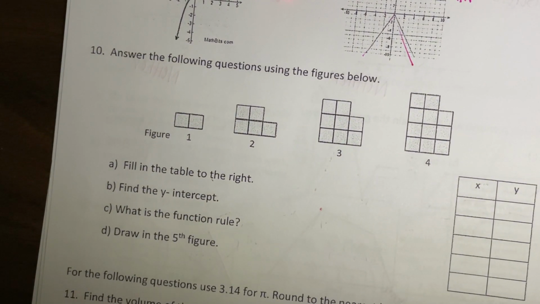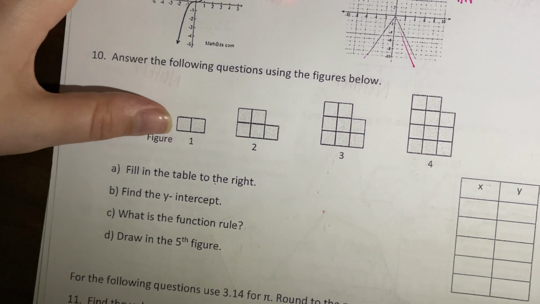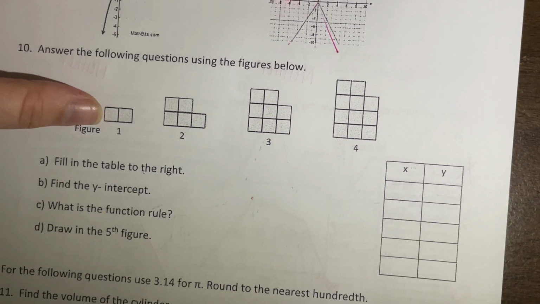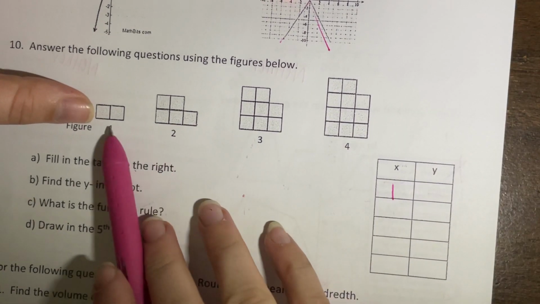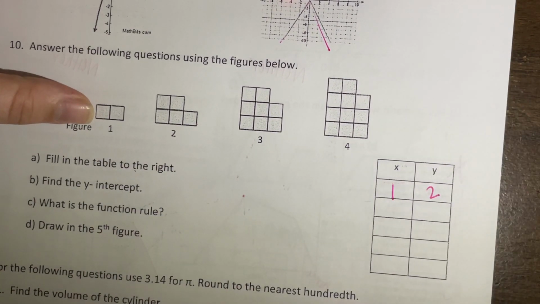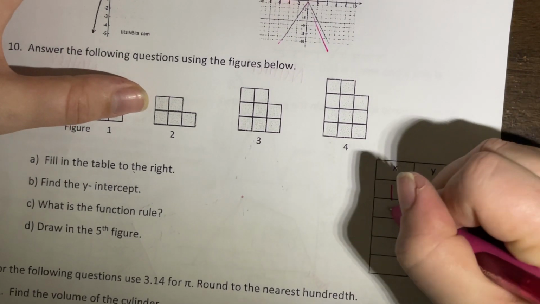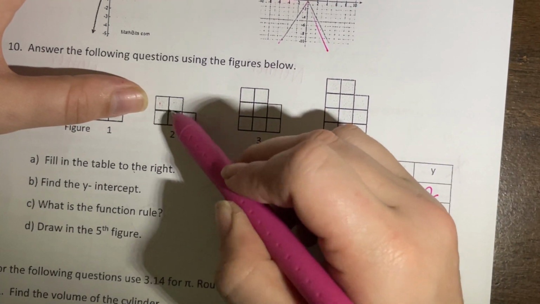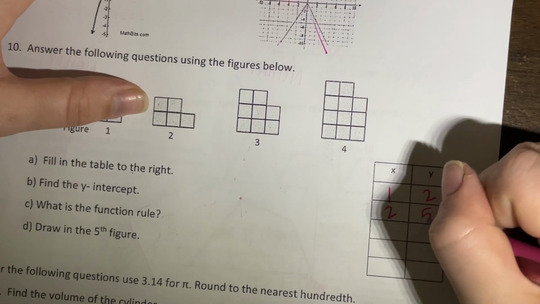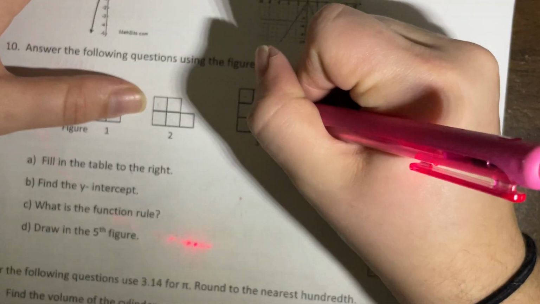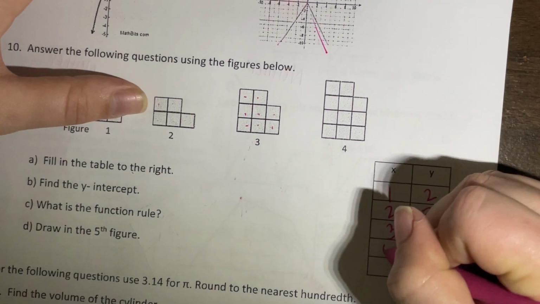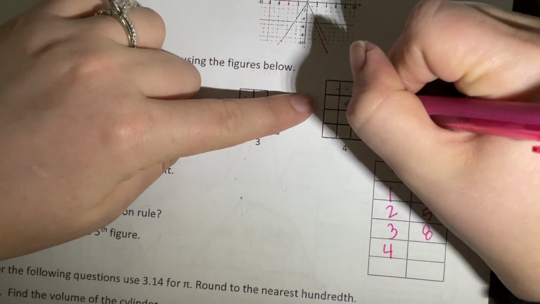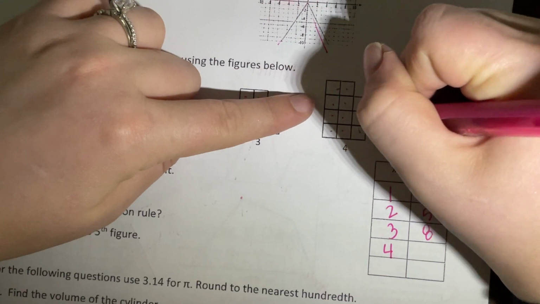All right, answer the following questions using the figure below to fill the table to the right. So figure 1, this is figure 1, has 2 shapes. Figure 2 has 1, 2, 3, 4, 5. Okay. Figure 3 has 1, 2, 3, 4, 5, 6, 7, 8. Figure 4 has 1, 2, 3, 4, 5, 6, 7, 8, 9, 10, 11.